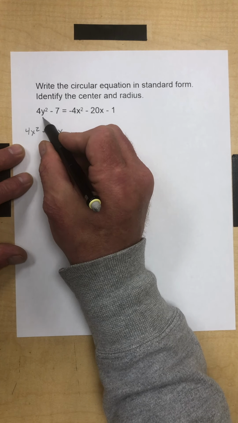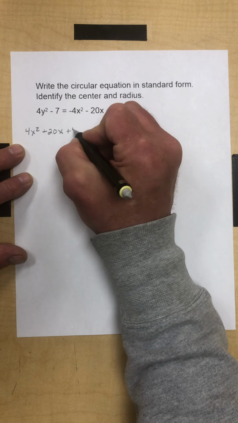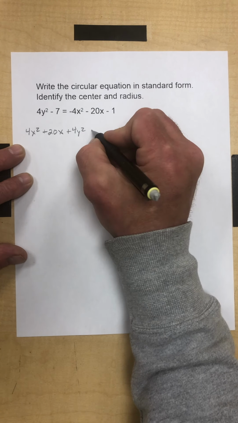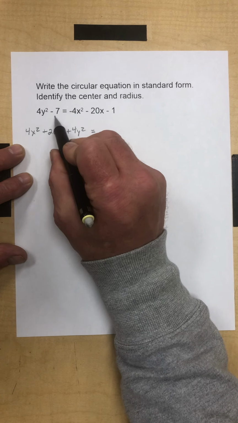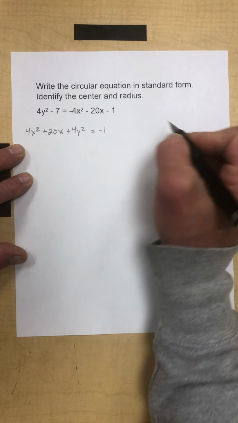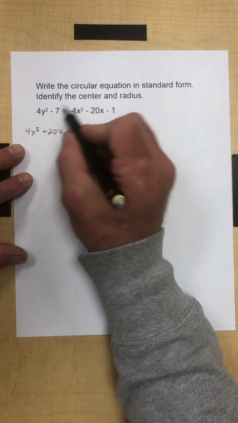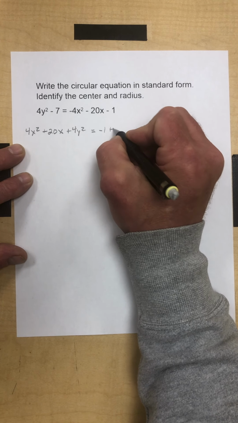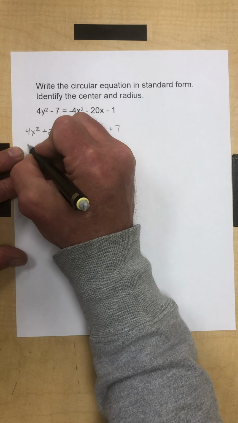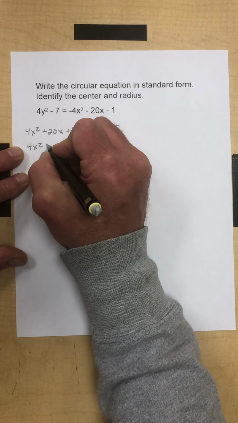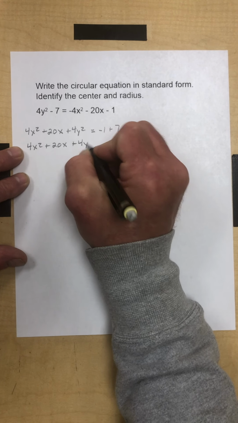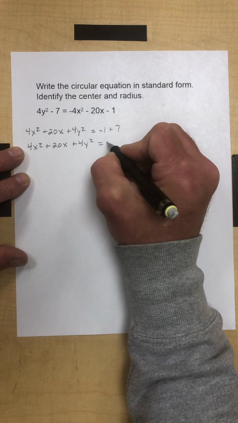I have a quadratic term in y, 4y squared, but no linear term in y. And I've got two constants. I want to get them together. So I've got this negative 1 on the right-hand side. I want to bring this guy over so it becomes positive 7. Okay, we're in good shape here. So I have 4x squared plus 20x plus 4y squared equals, that would be 6.